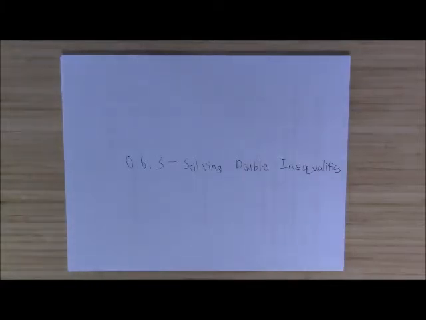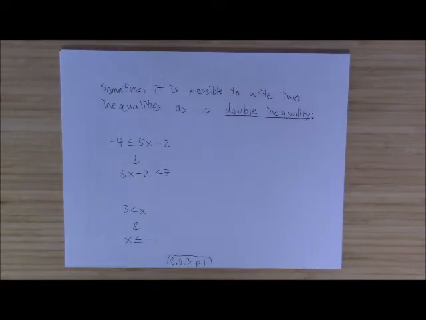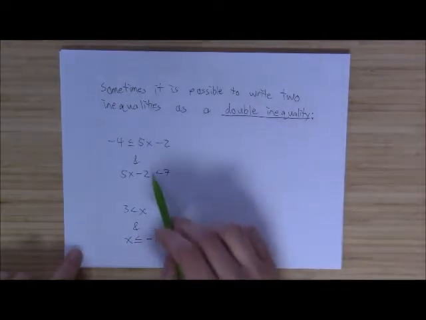All right, in this video we're going to talk about solving double inequalities. Often it is possible to write two inequalities as something called a double inequality. A double inequality would be something like when we try to put these two together.